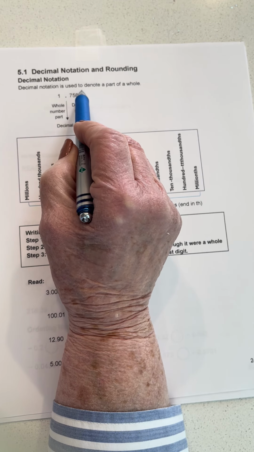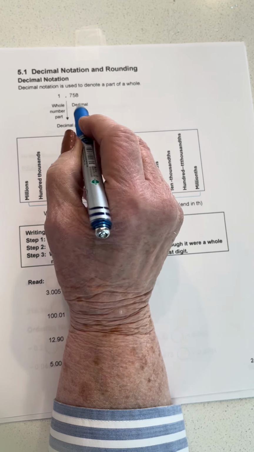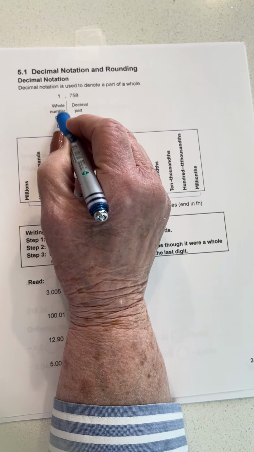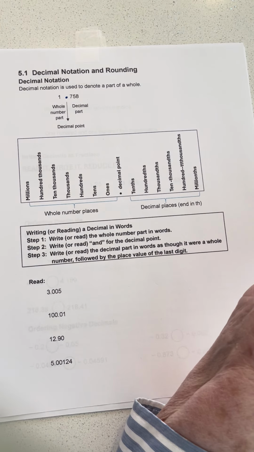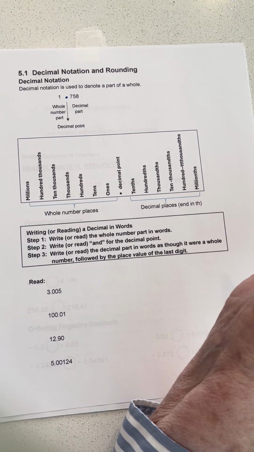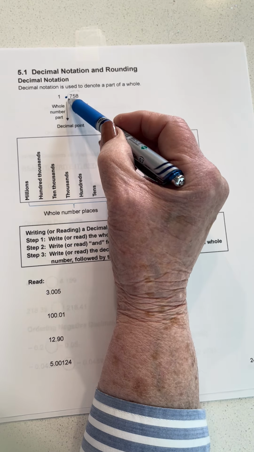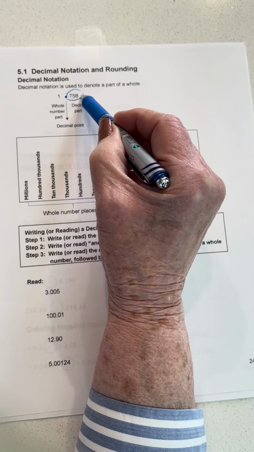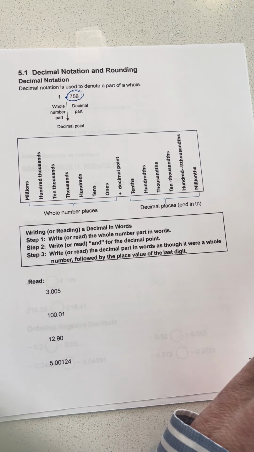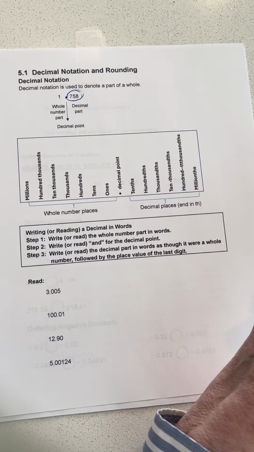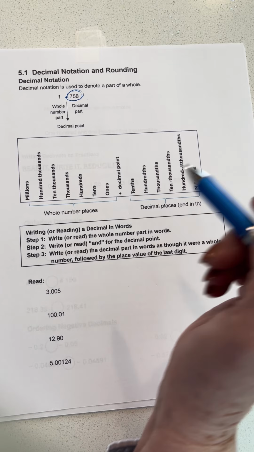Decimal notation is used to denote a part of a whole. So what we have is the whole number part, the decimal point, and then we have the decimal or the fractional part. The fractions that this side represents all have denominators that are powers of 10. Tenths, hundredths, thousandths, 10,000ths, and so forth.